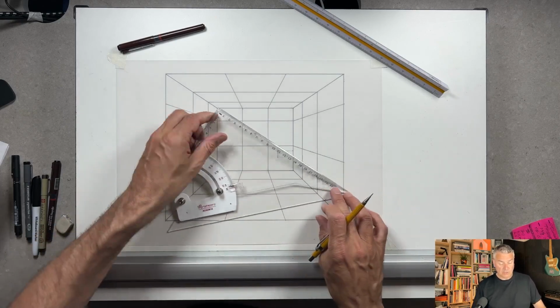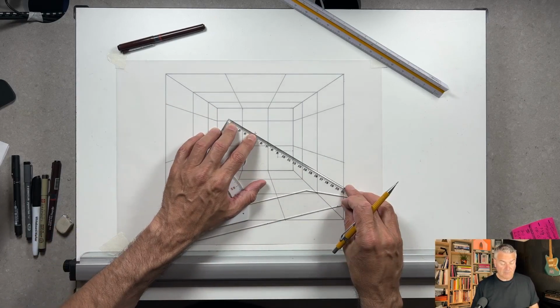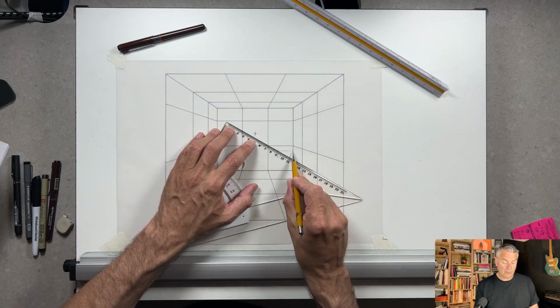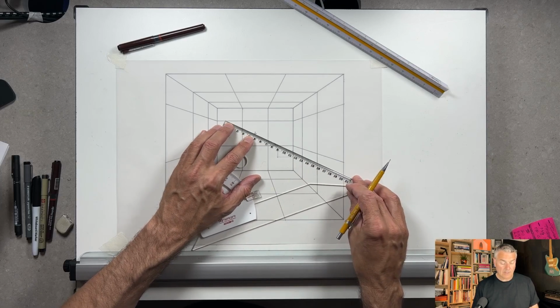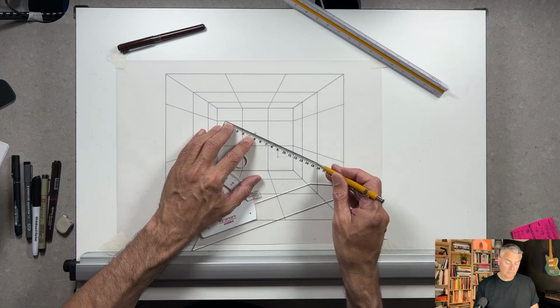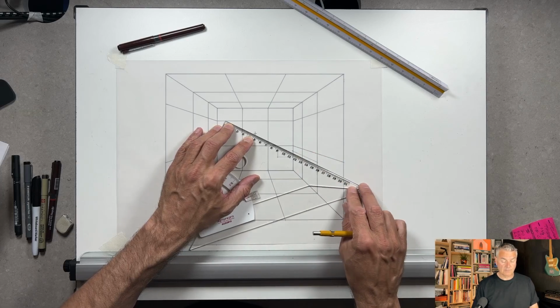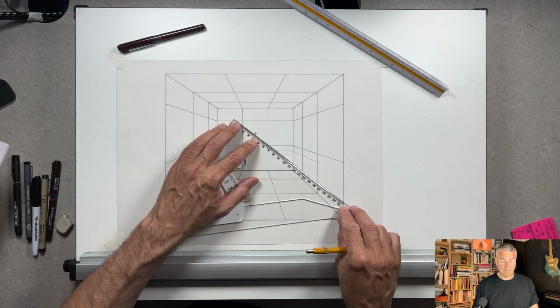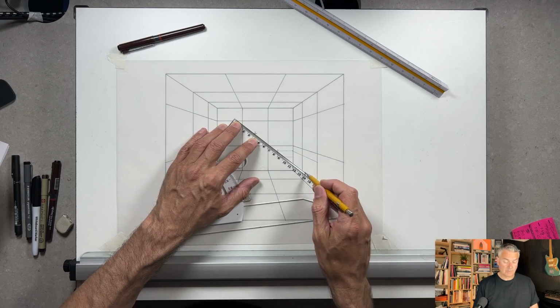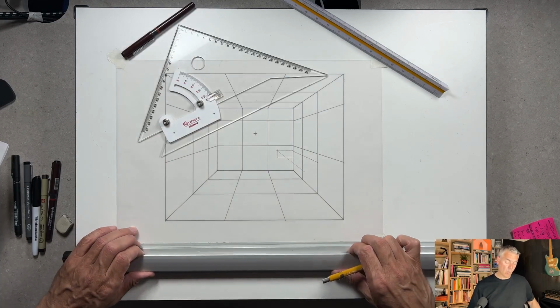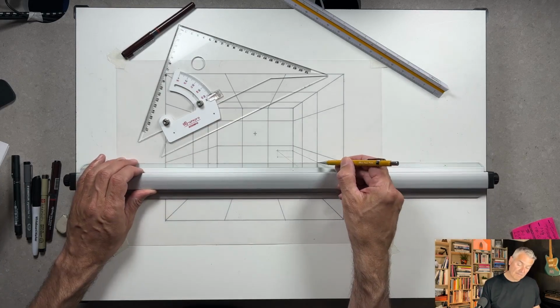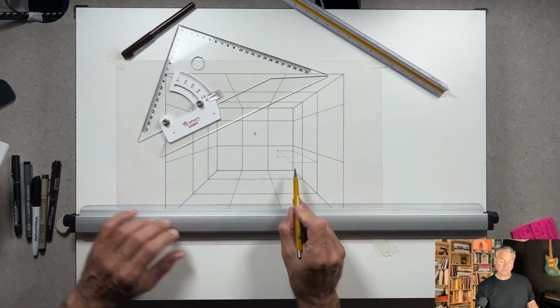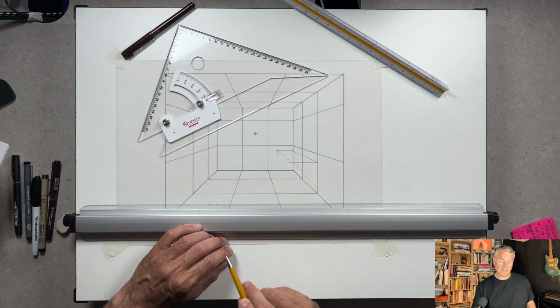But ultimately what I can do now, I can go from my vanishing point to that first line, and line it up like so. I can now do the same thing from the edge, and where this line comes along and meets my 2 meter point, if I draw my line inwards, then you can see it meets this line.